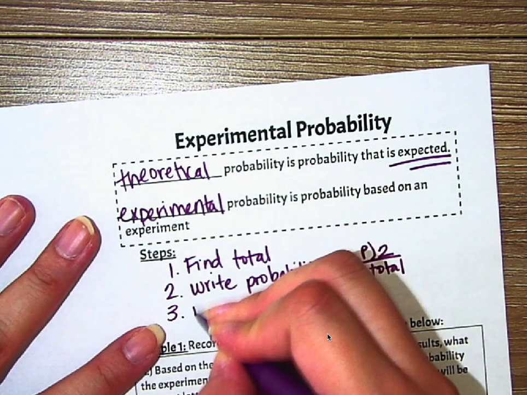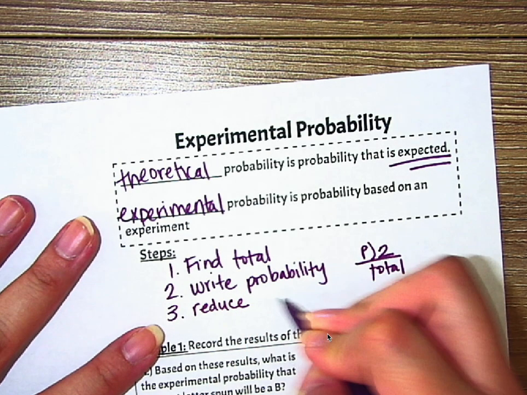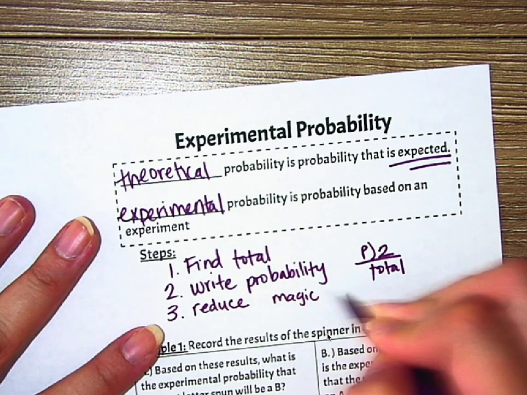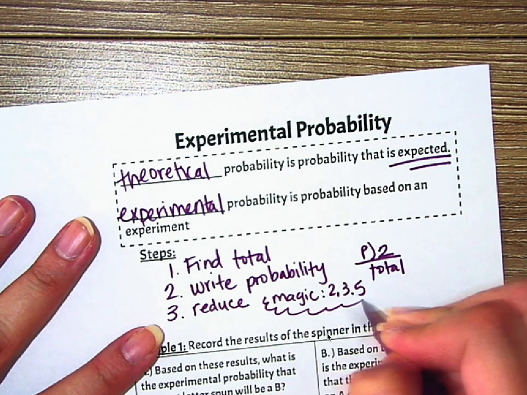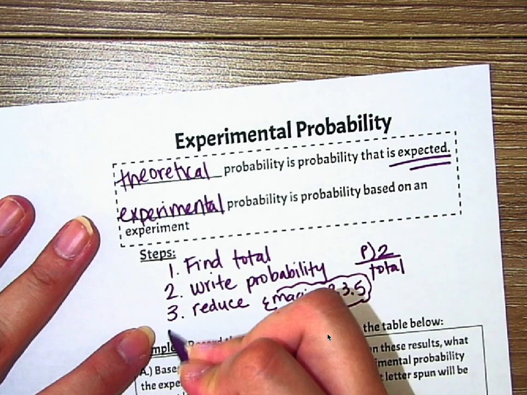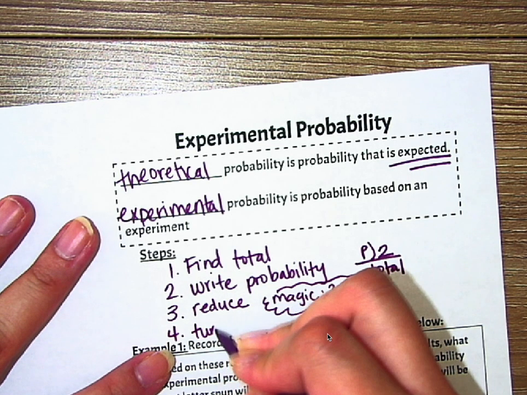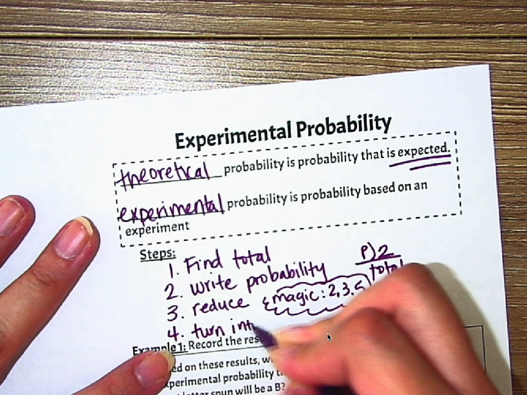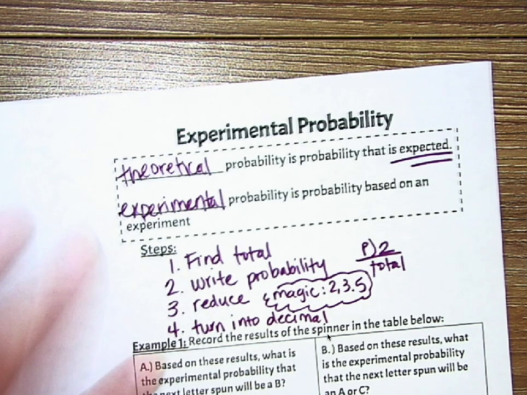Then you are going to reduce your fraction. Remember, your magic numbers are 2, 3, and 5. And number 4 is to turn into decimal. So make sure you have those steps written. Pause the video if you need to.